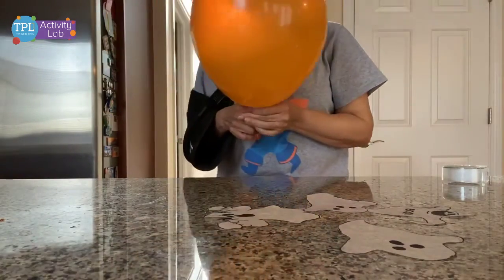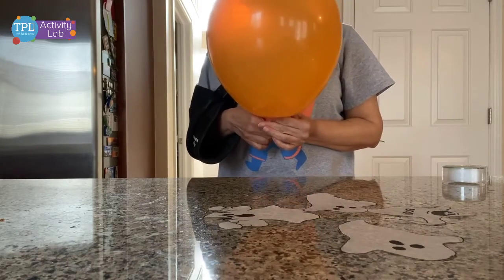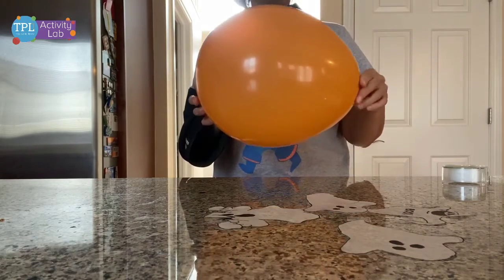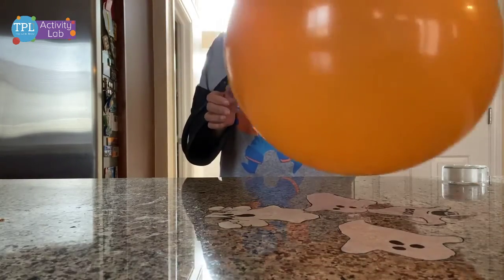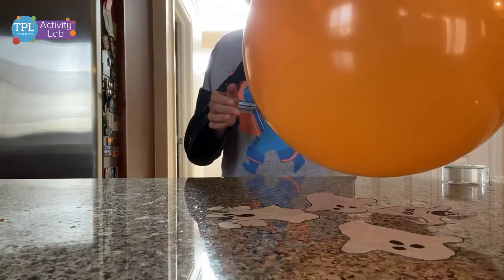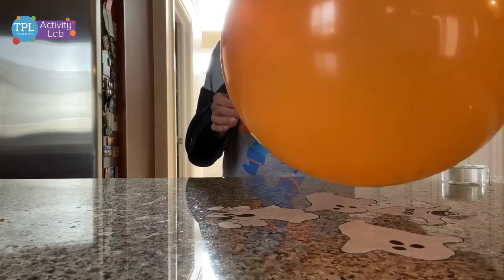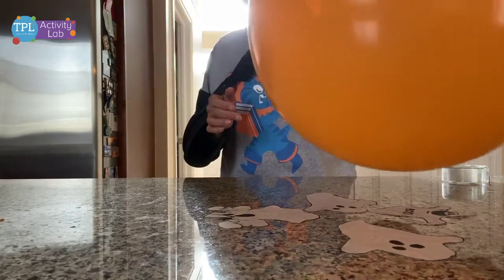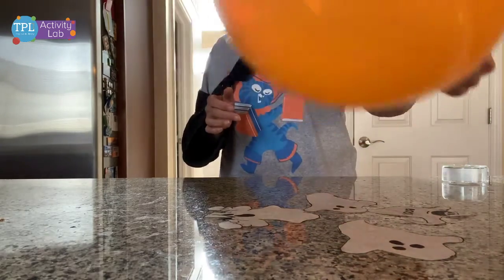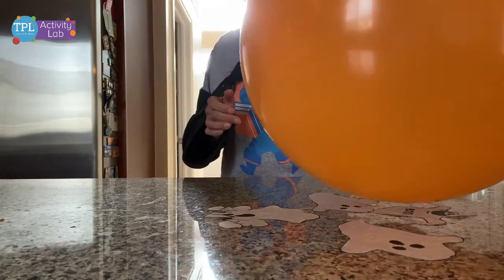Now, how did this happen? When one object is rubbed against another, static electricity can be created. This is because the rubbing creates a negative charge that is carried by electrons. Similarly, when you rub a balloon on your head, it causes opposite static charge to build up on both your hair and the balloon.